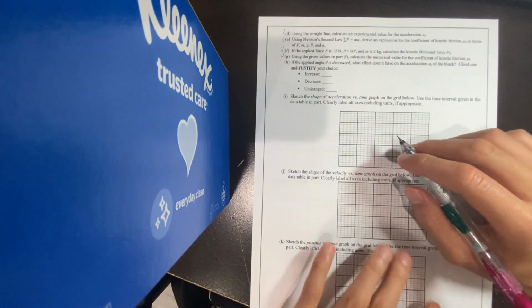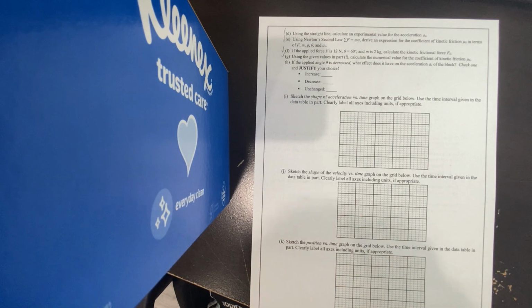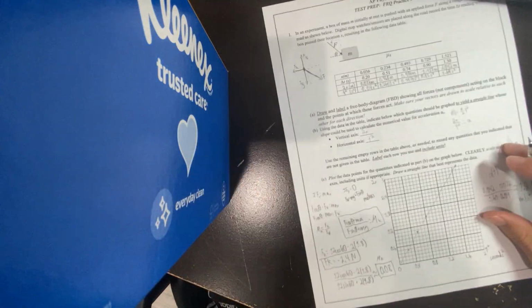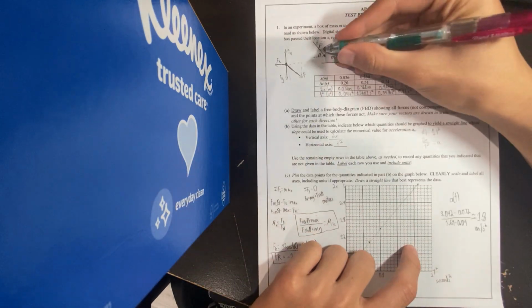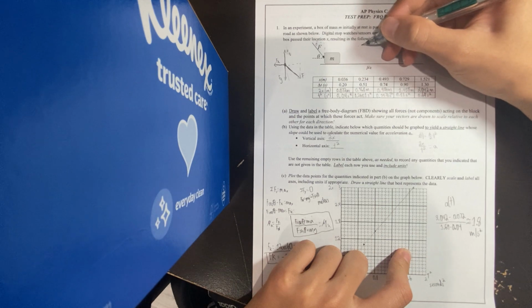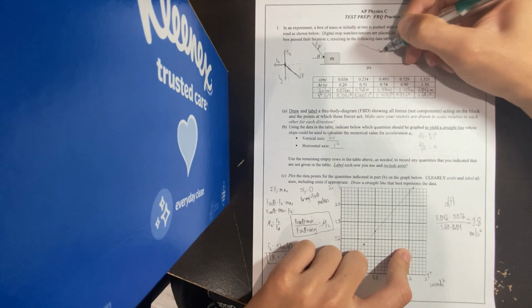H, if the angle is decreased, what effect does it have on acceleration? Well, it's going to increase, right? Because instead of it going down like this, when the angle is decreased, you're pushing more horizontally.